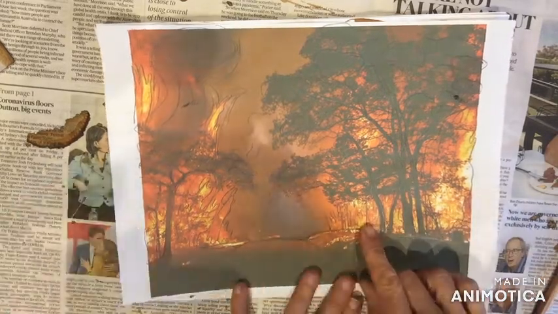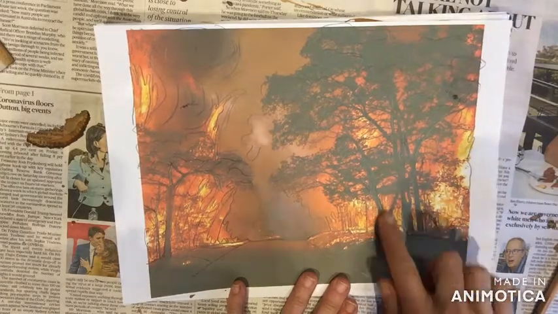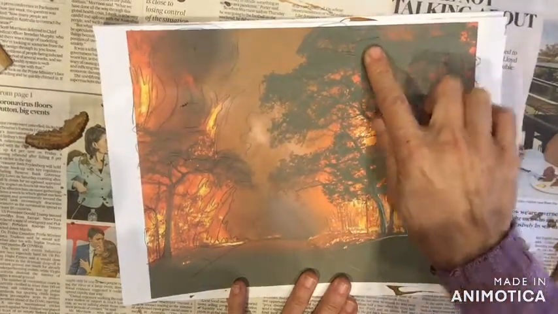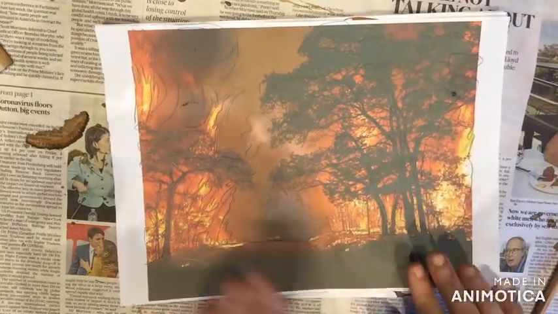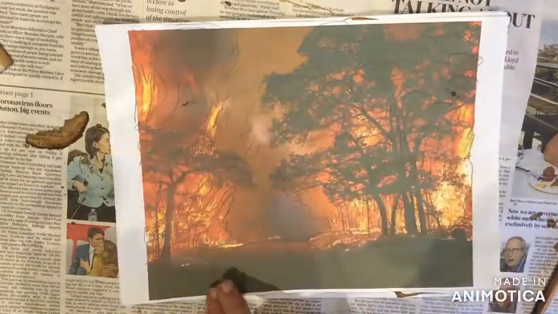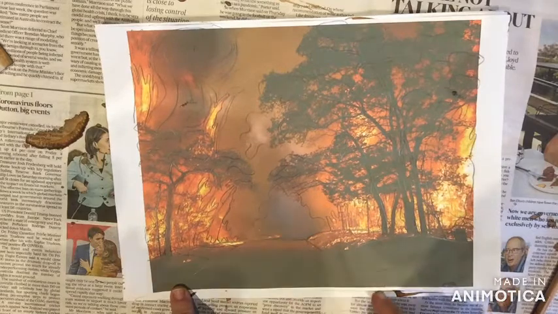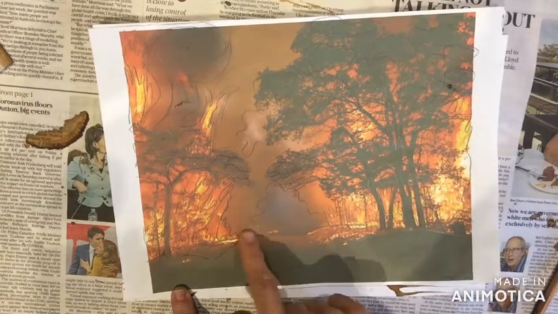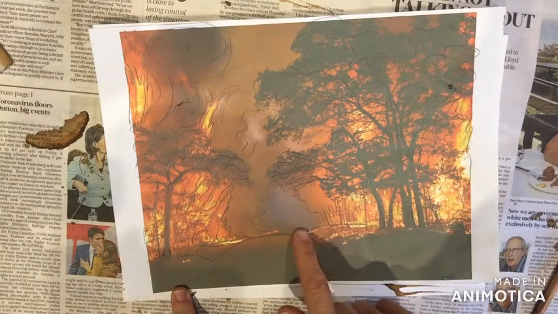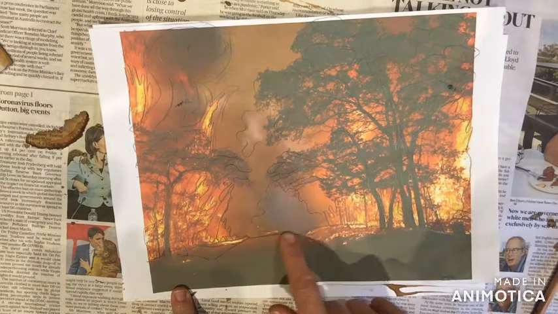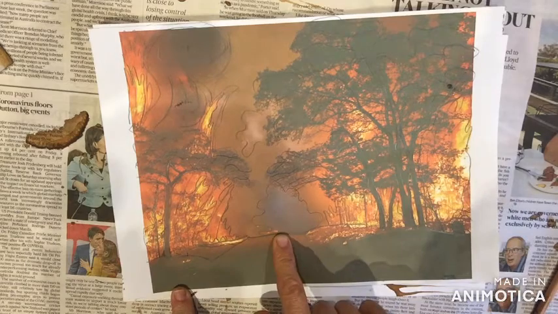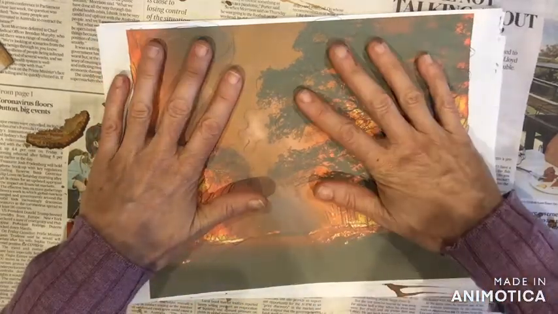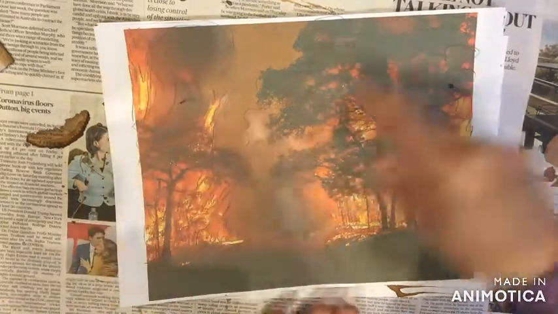So in this one, this is of a bushfire, you have these vertical trunks from the trees coming up on both sides. You have diagonal lines of the road going into a disappearing point where it meets the smoke, and you have flames coming in on both directions in diagonals.